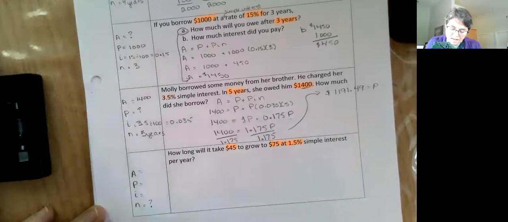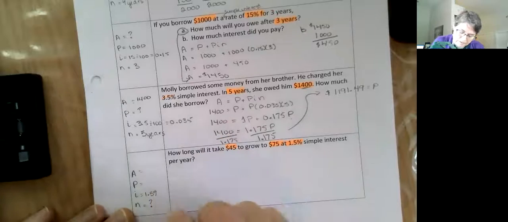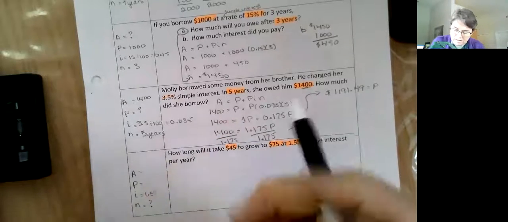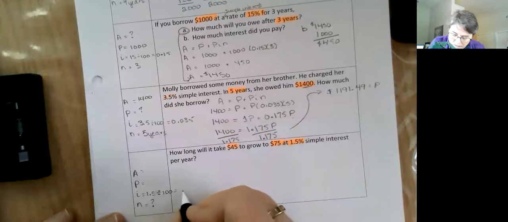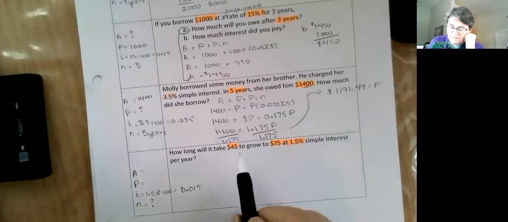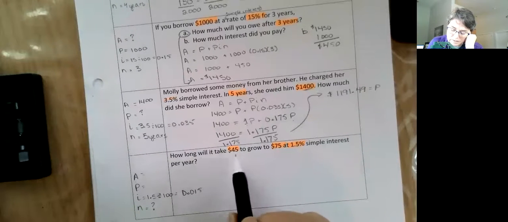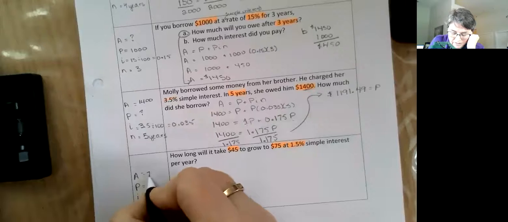But I do have an interest rate, 1.5%. I don't need the percent sign, so it's 0.015. How long will it take? So I start with $45 and it goes to $75.